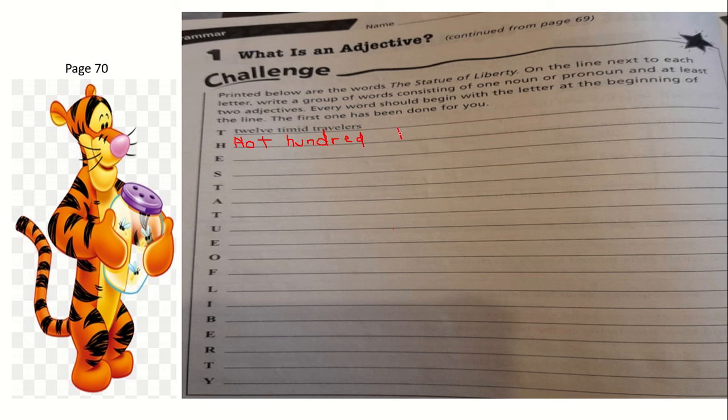And we can write the word house. And right here we have two adjectives and one noun. Right here, each line is three answers. We have the word early, it's an adjective.